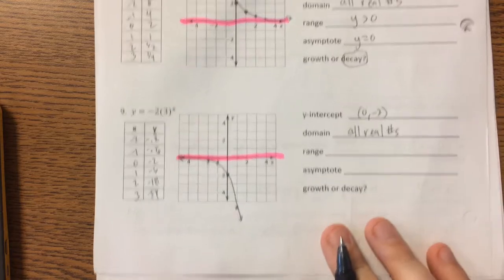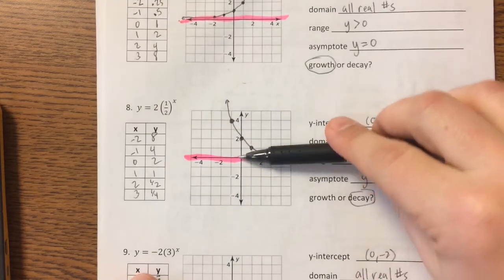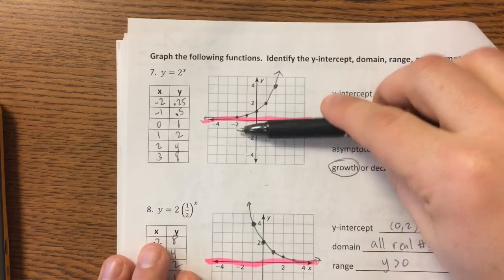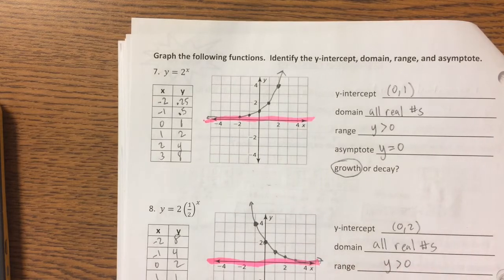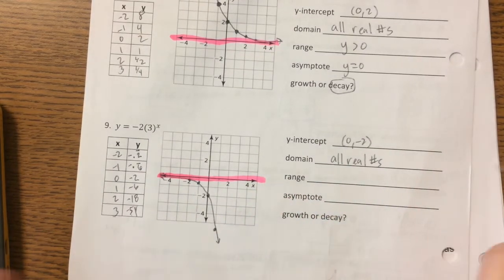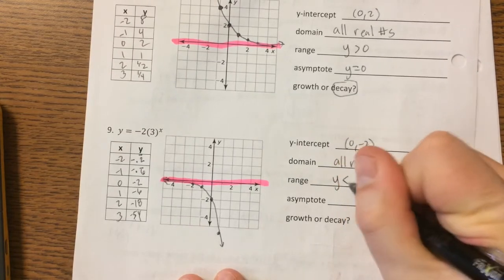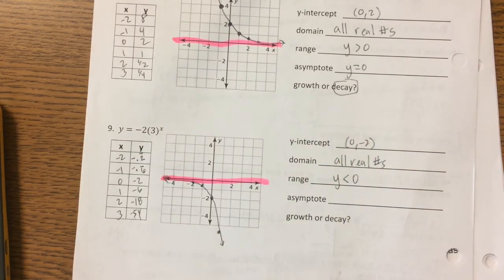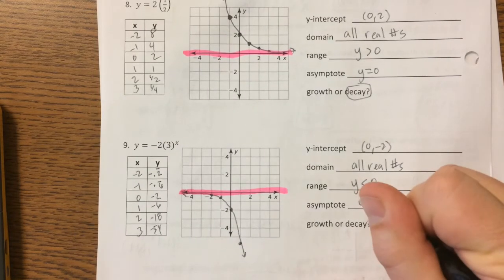The previous two we had y is greater than 0 because all of the points had positive y values. Yeah, y is less than 0. It's just going to be the opposite statement. Instead of the function values being above 0, the function values are below 0. The asymptote, though, is still the same, y equals 0.